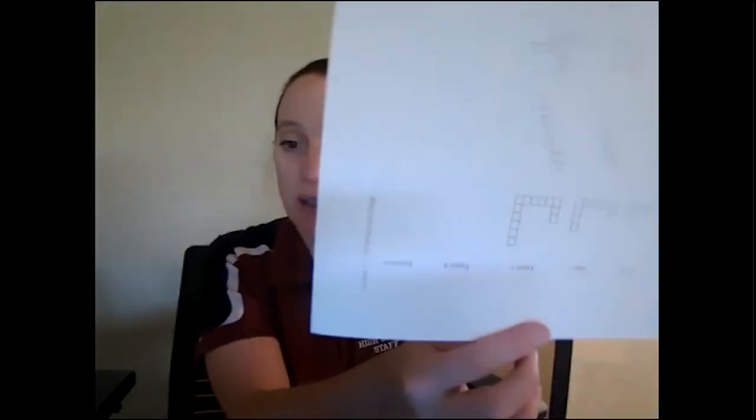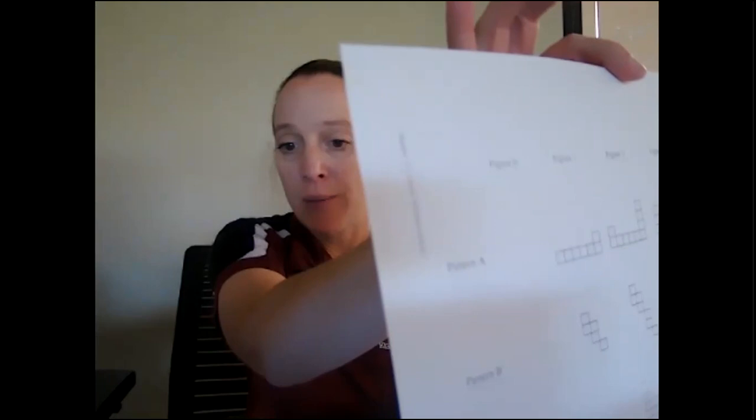Hi, Algebra 1. What you need in front of you is your tile pattern investigation note sheet. It looks like this, okay? If you were not here, or you didn't get one, or you can't find yours, don't worry. All you have to do is get a blank piece of paper and you've got it.